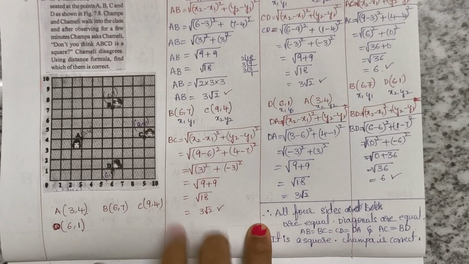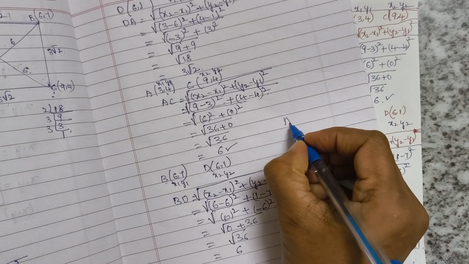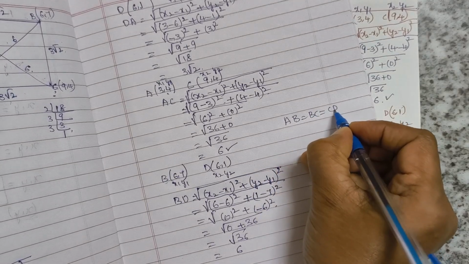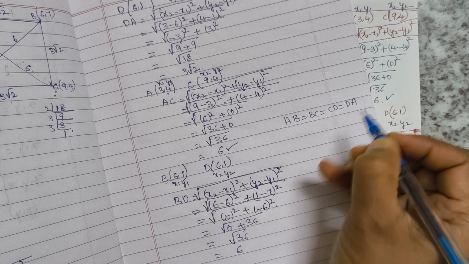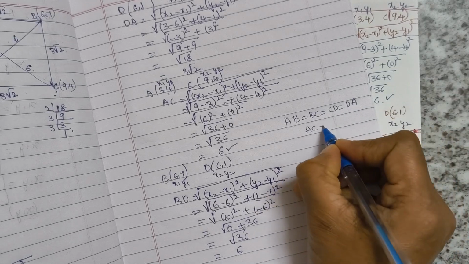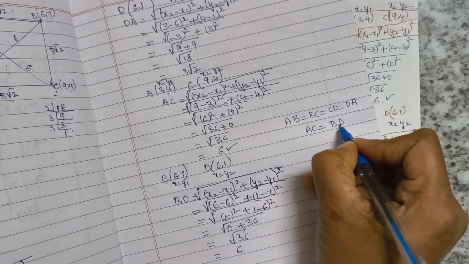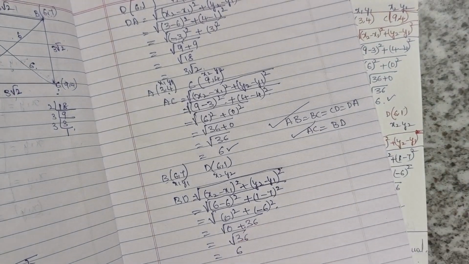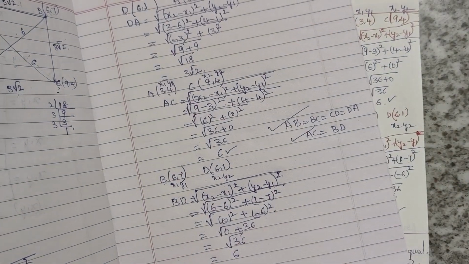So you write here, this is the fair notes. Write last: AB equals BC equals CD equals DA. Next, the diagonals: AC equals BD. So the sides are equal and the diagonals are also equal, which means it is a square.